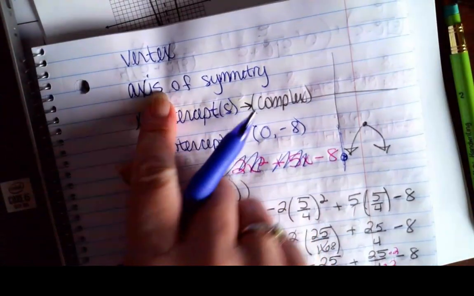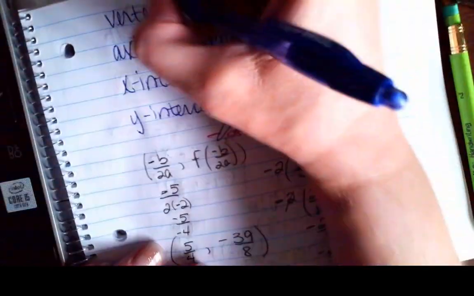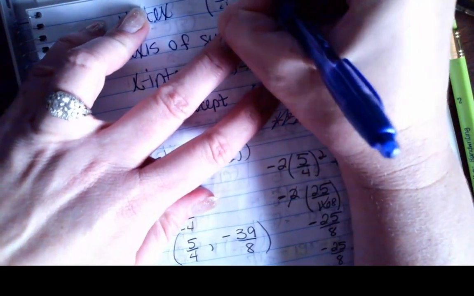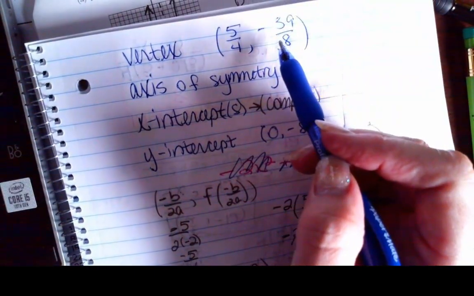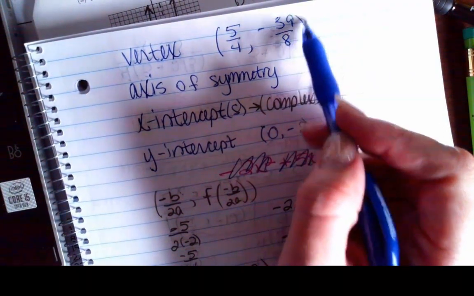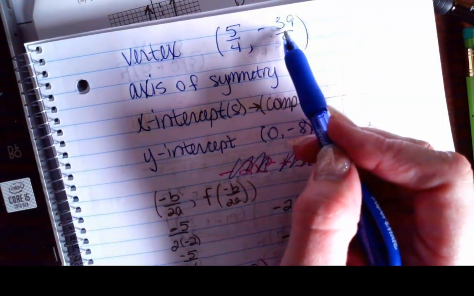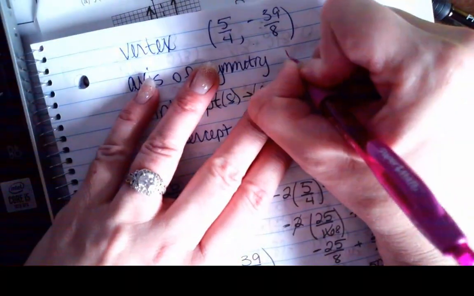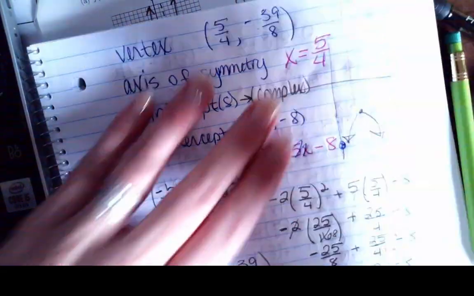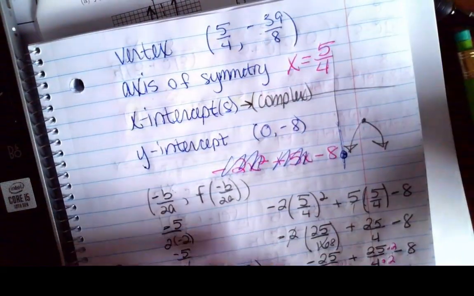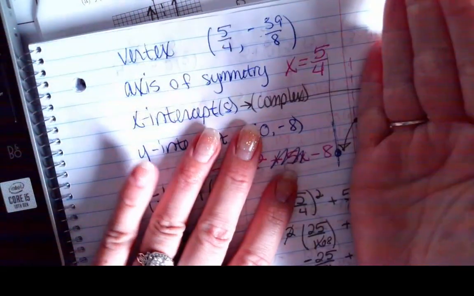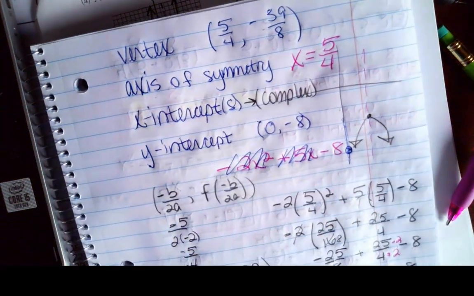Okay? What's my axis of symmetry? Well, let's look at my vertex first. My vertex was 5/4, -39/8. How many times does 8 go into 39? It goes in between 4 and 5 times, almost 5 times. So this is almost -5. Okay? So my vertex has an x-coordinate of 5/4. So my axis of symmetry is x equals 5/4. That's where I would draw an imaginary vertical line to fold it across so that the little arms would lay on top of each other.